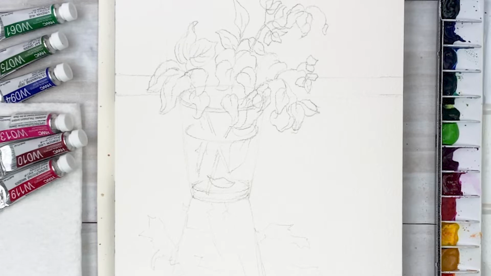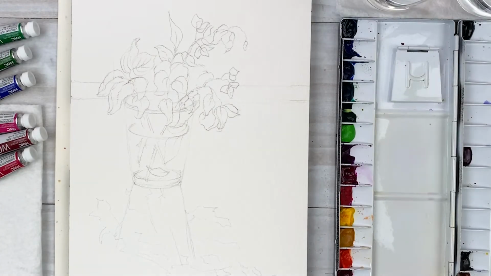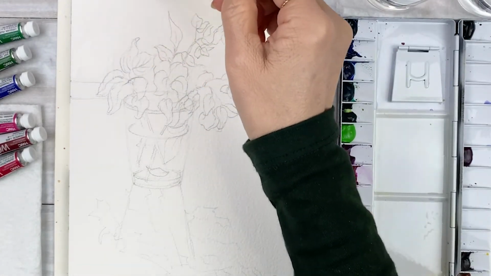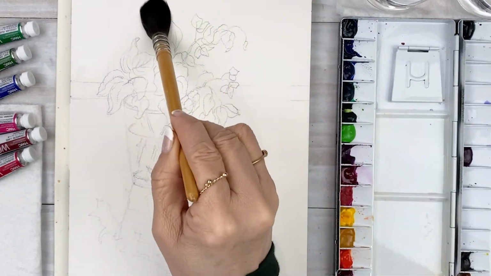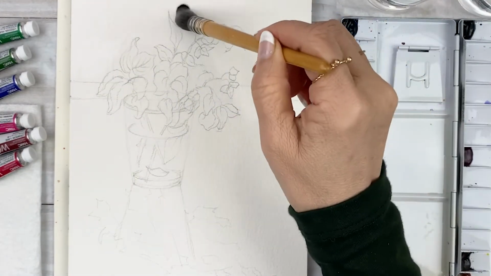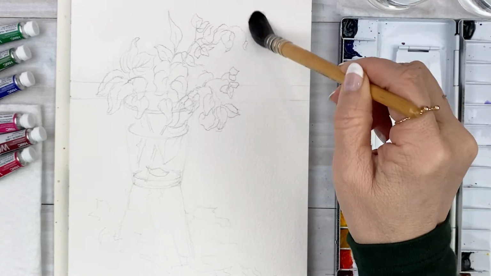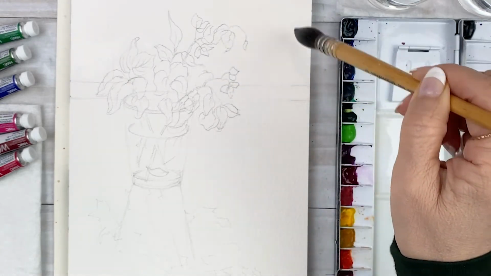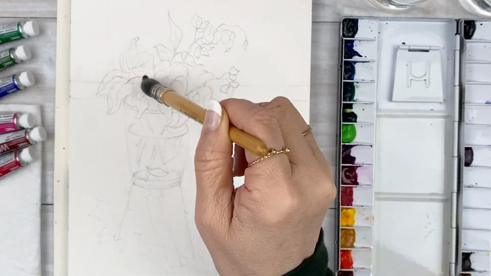Here is a sketch I have already done with a 2H pencil. First we are going to start by applying water in the background area. This will be our window. Apply water 2 or 3 times.